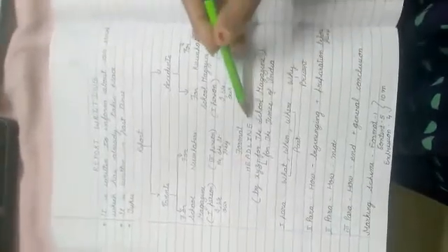Then, in case of accidents, we'll find the same types. One is for the school magazine and one is for the newspaper. The same thing is followed. Now here I have written the format of report writing. In case of a report writing, the first thing is to write the headline.